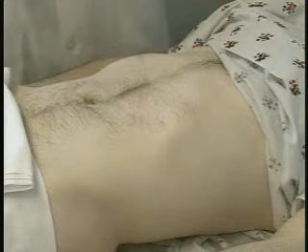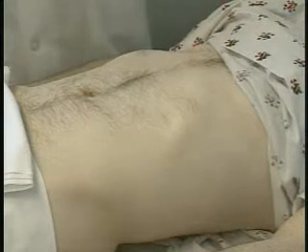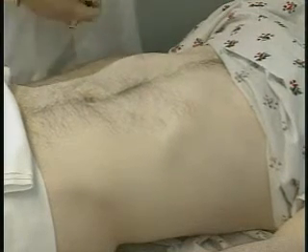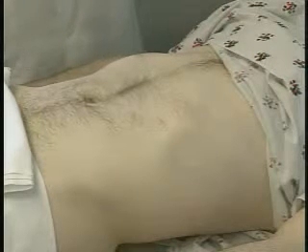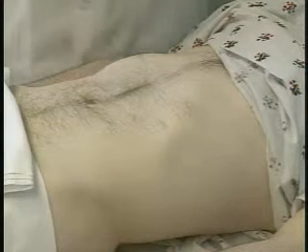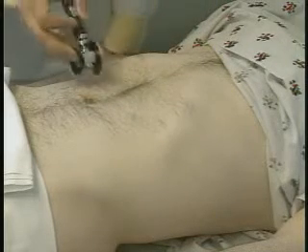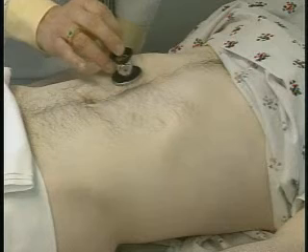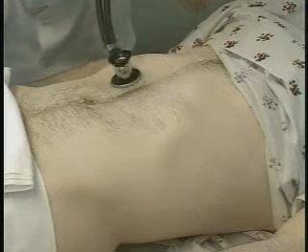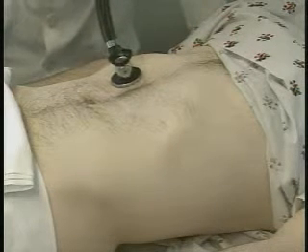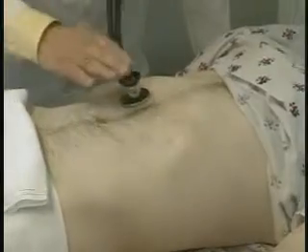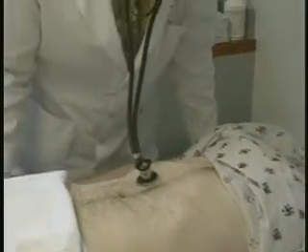The next part of the examination is auscultation. So with that, I'm going to place my stethoscope on your skin and listen. And we do ask that you listen in all 4 quadrants. You listen with the diaphragm of your stethoscope and not with the bell. And gently place the diaphragm on the patient's abdomen. Let just the weight of the stethoscope hold it. You don't need to push down hard on the abdomen.